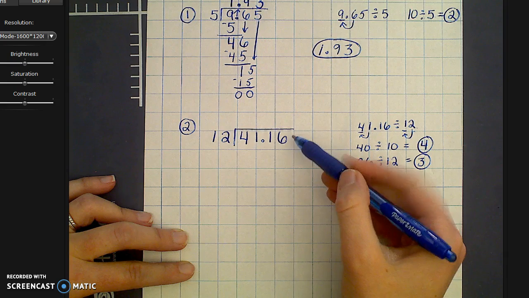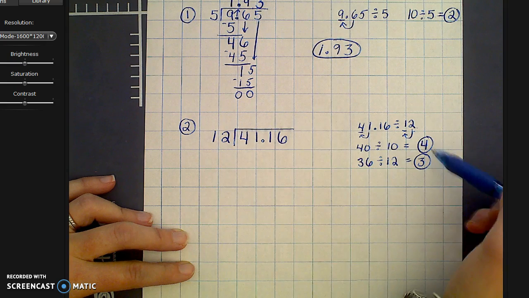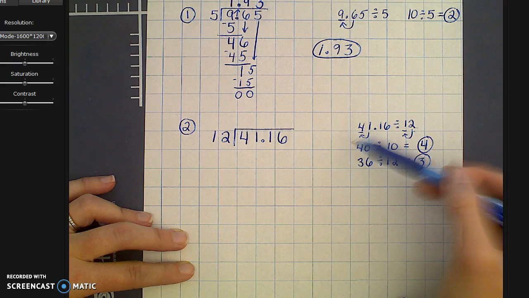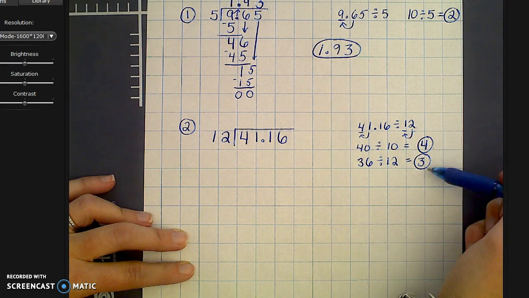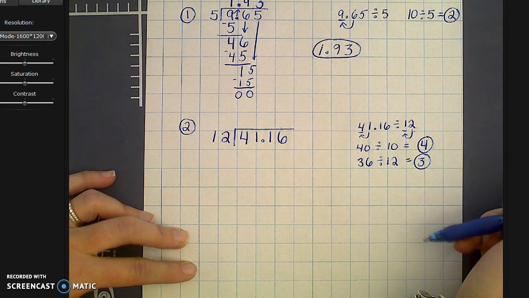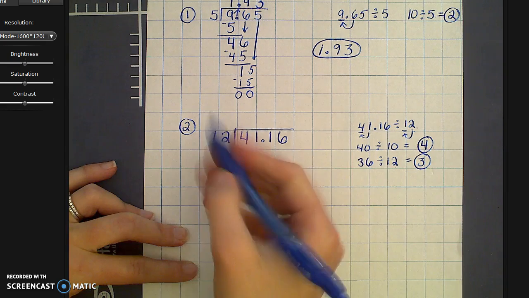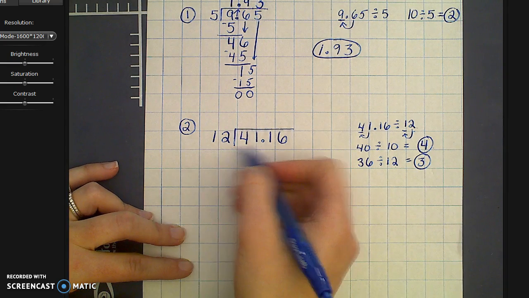So when we do the problem out and get the actual answer, we'll see what our actual answer is closer to, if it's closer to 4 or closer to 3. So we'll see. Okay? All right, so let's get back to it. When I divide, I'm going to ask myself questions.